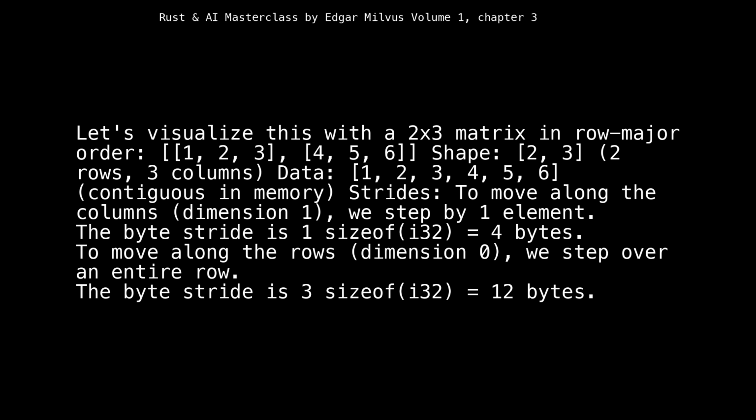Let's visualize this with a 2 by 3 matrix in row major order: 1, 2, 3, 4, 5, 6. Shape: 2, 3, 2 rows, 3 columns. Data: 1, 2, 3, 4, 5, 6, contiguous in memory. Strides: to move along the columns, dimension 1, we step by one element. The byte stride is 1 * size_of::<i32>() = 4 bytes. To move along the rows, dimension 0, we step over an entire row.